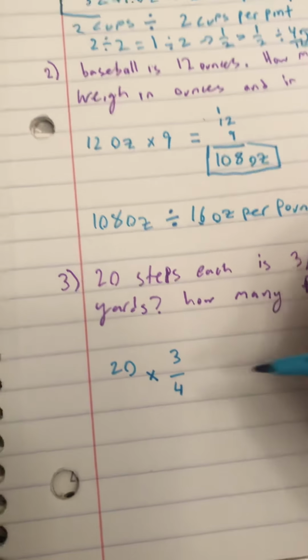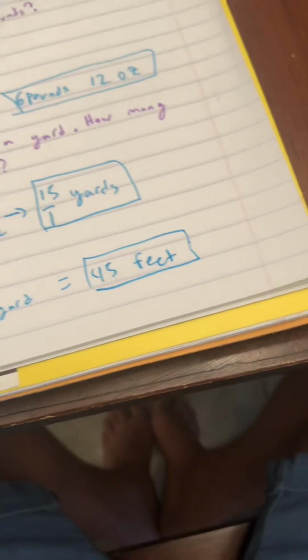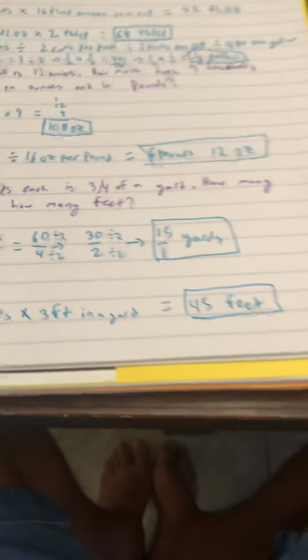So we have 15 yards times 3 feet in every yard. 15 times 3 gives us 45 feet. So our final answer there for question 3 is 45 feet. There you go.